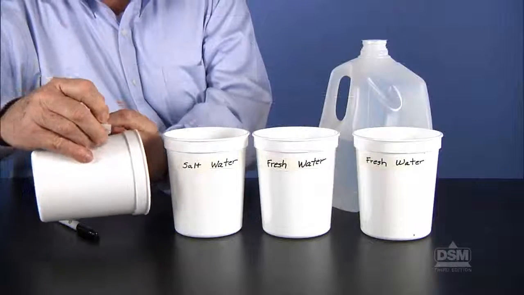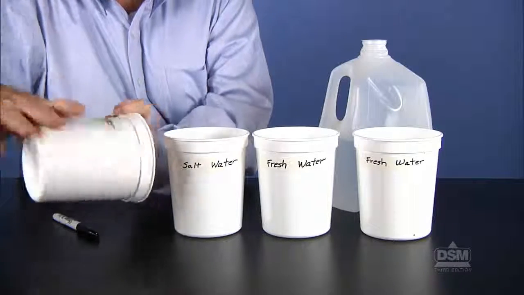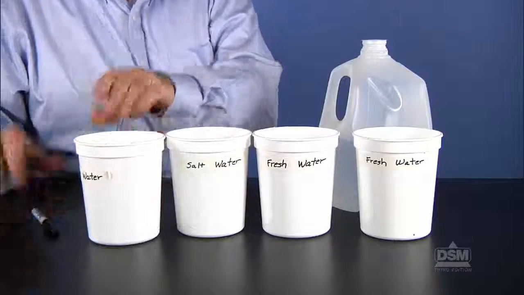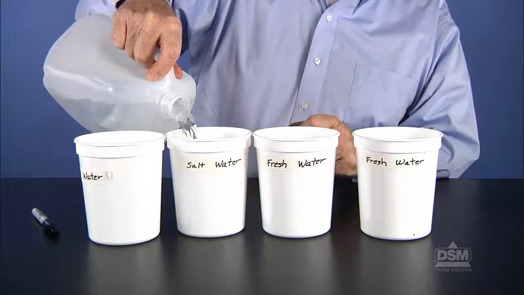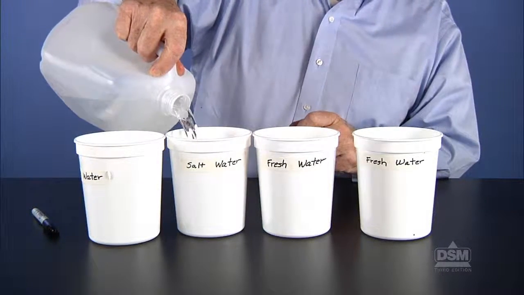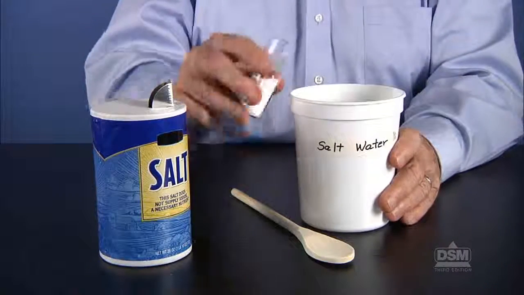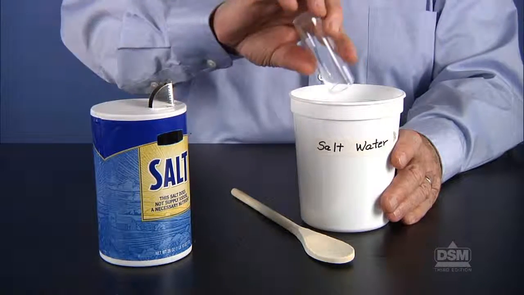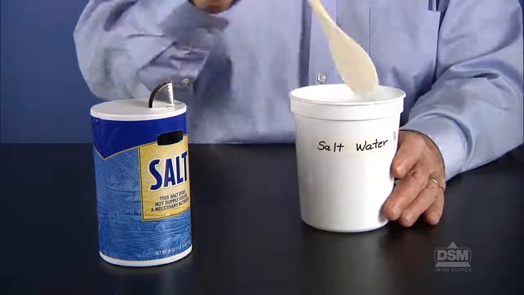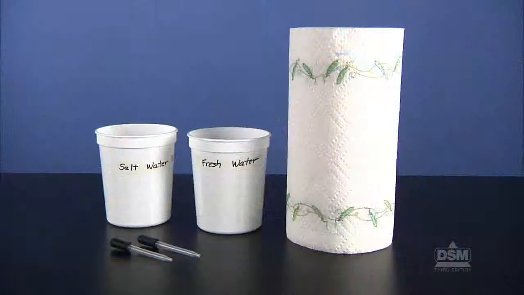Label 2 of the containers fresh water and 2 containers salt water. Place 1 liter of spring water into each container. Make a salt water solution, adding half a vial of non-iodized salt to the salt water containers and stir it well. Set up 2 distribution stations, each with the salt water and a freshwater container and 2 droppers for distributing the water. Have paper towels handy to mop up spills.